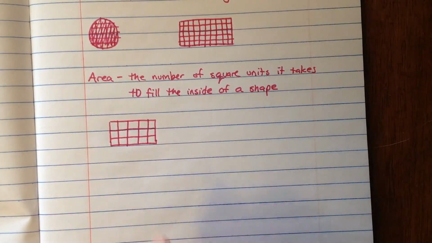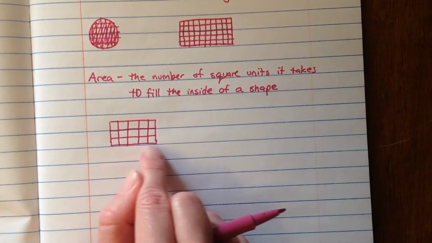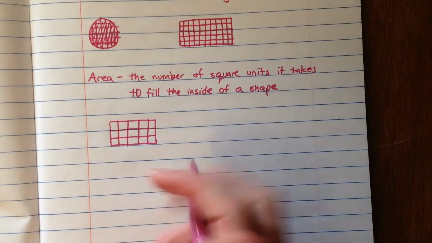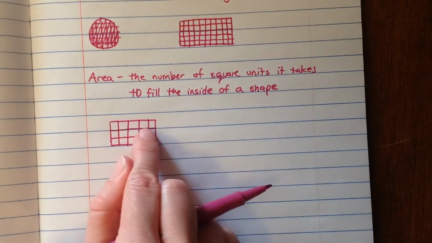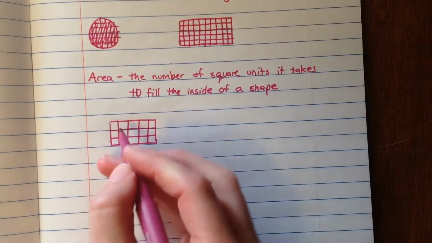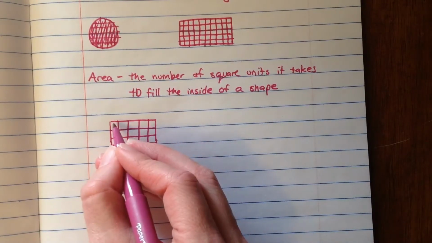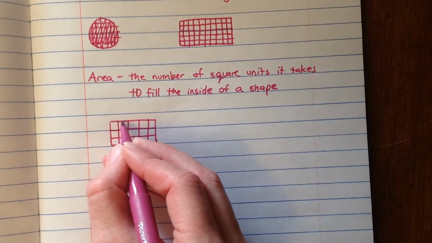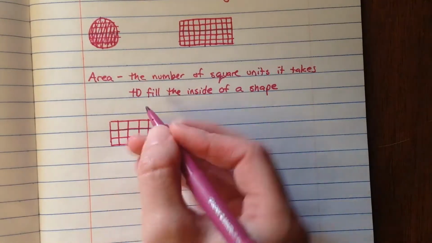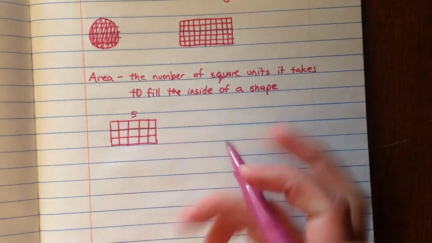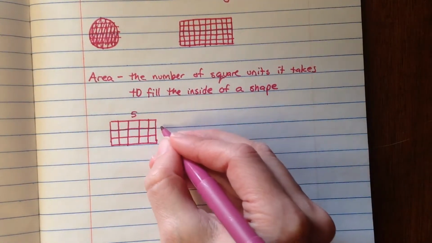We just want to cover something. Then first we look at, what is my length and what is my width? We want to know how many of these squares it takes. If you notice, this side is 5 squares long, and it's 3 squares wide.